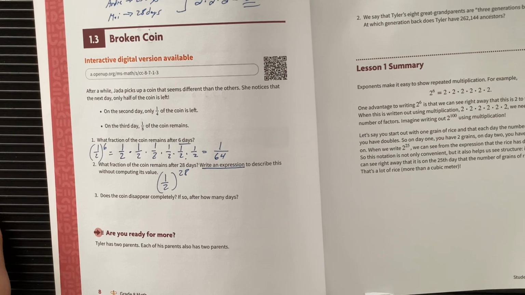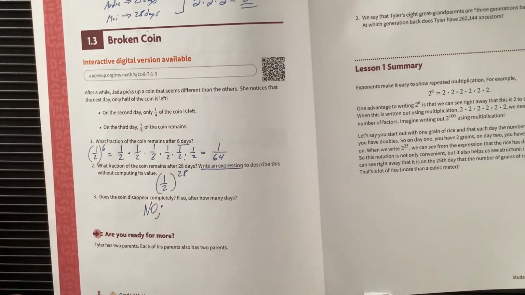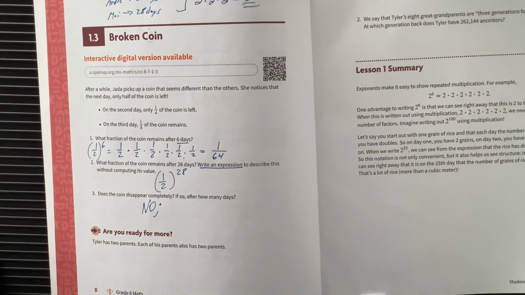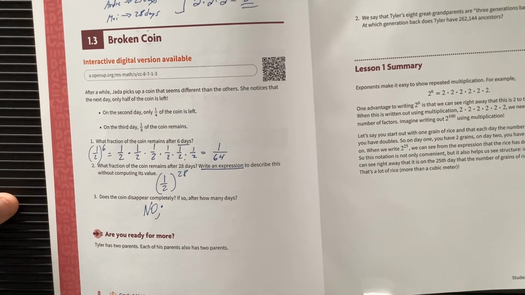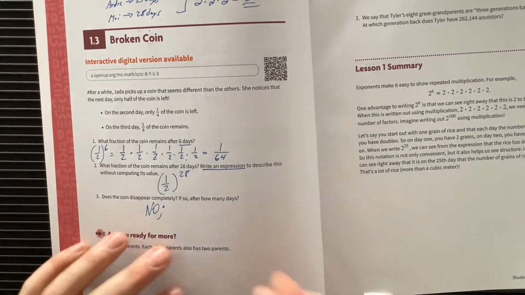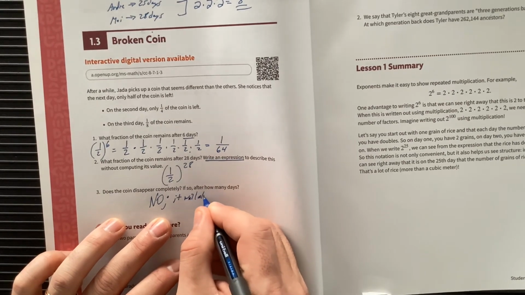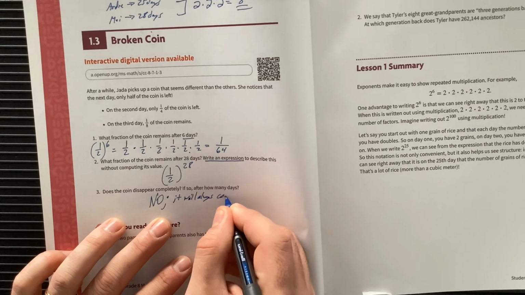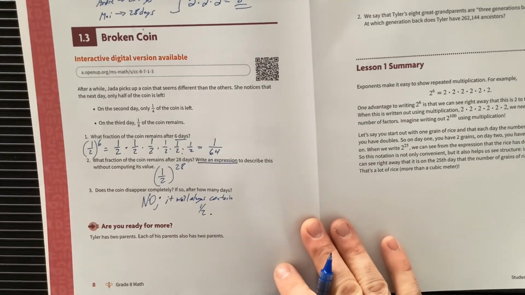Why? Don't shoulder shrug me. You just said no so confidently. Because you split it down, you split it, it's always going to be in half. Will that half get super small? Absolutely. But there's still going to be half of it left. It'll disappear to the naked eye, but it will always contain half.